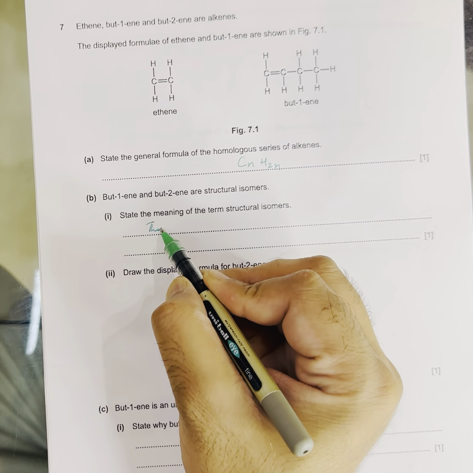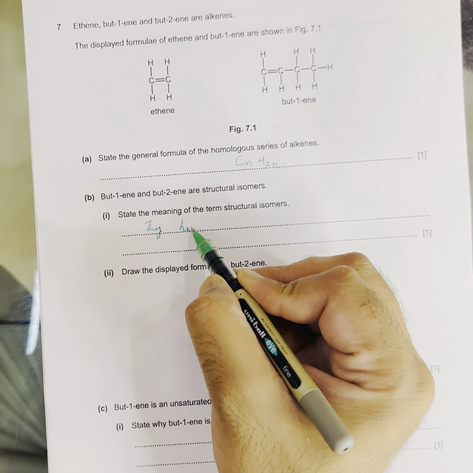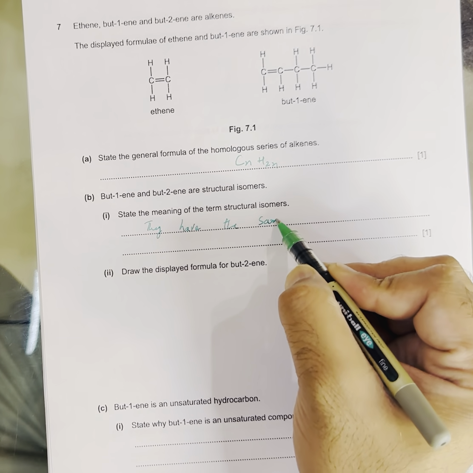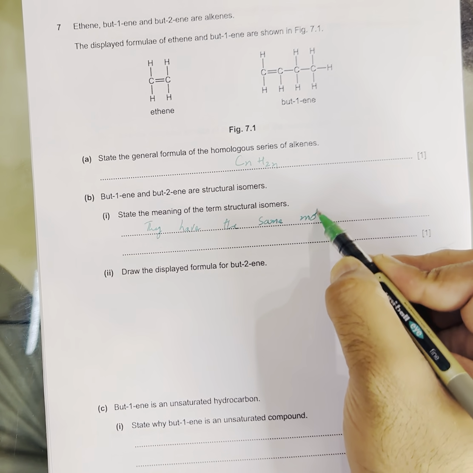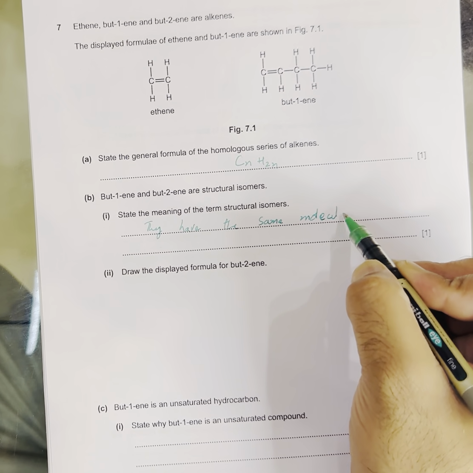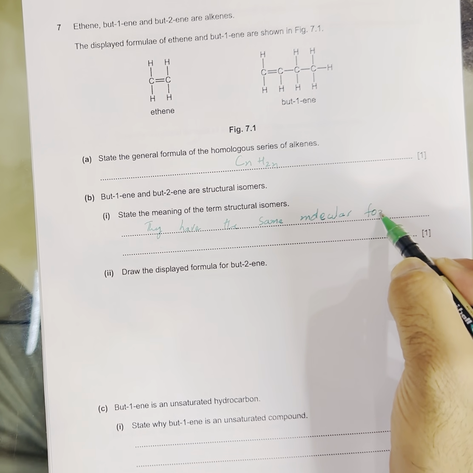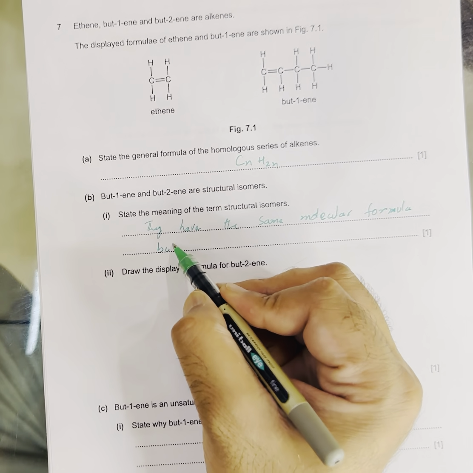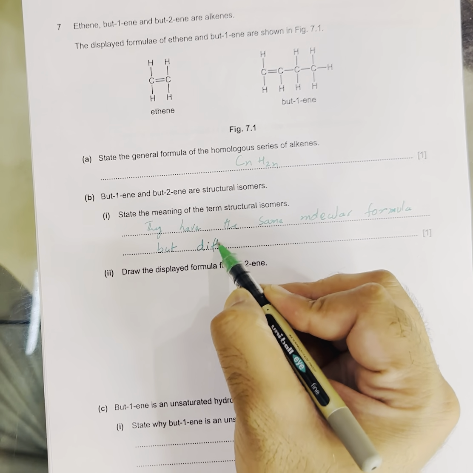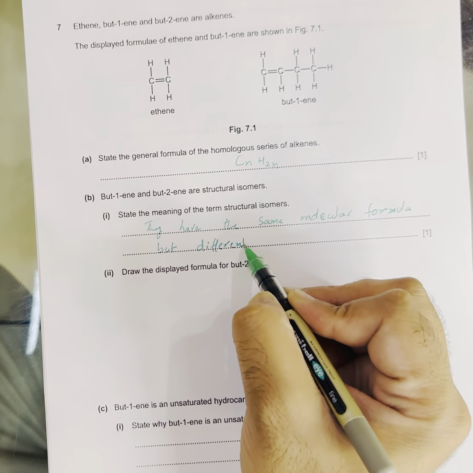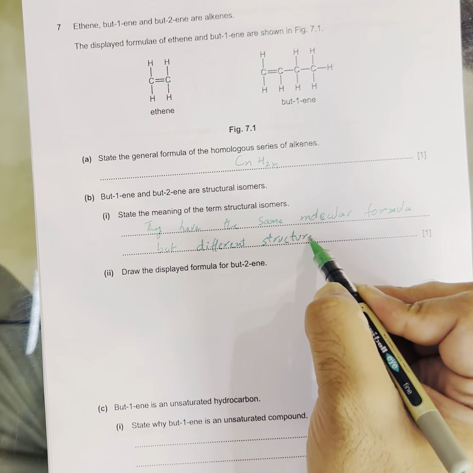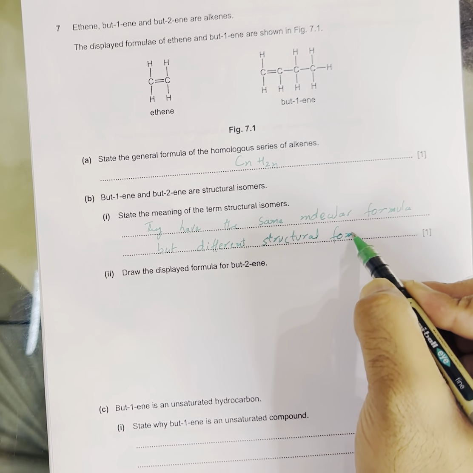They have the same molecular formula but different structural formula.